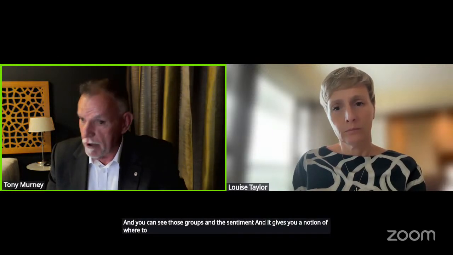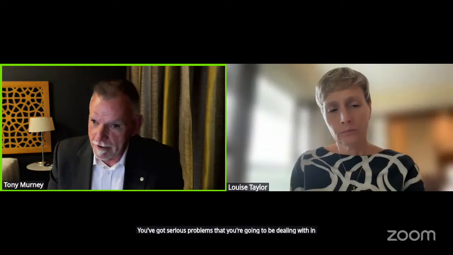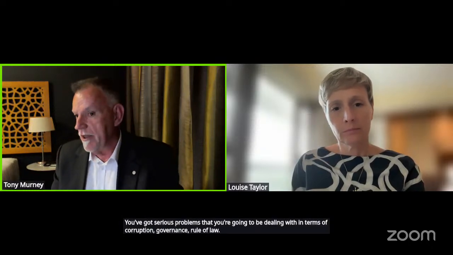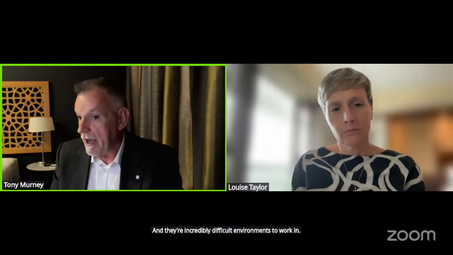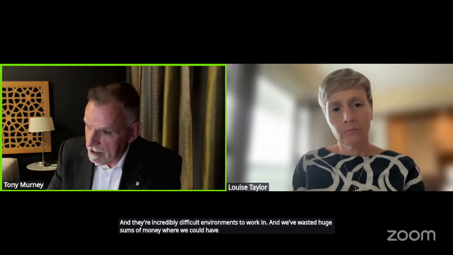If you're going somewhere and you're in this part of the world, you've got serious problems that you're going to be dealing with in terms of corruption, governance, rule of law. And they're incredibly difficult environments to work in. And we've wasted huge sums of money where we could have actually helped more people if we hadn't been losing it.